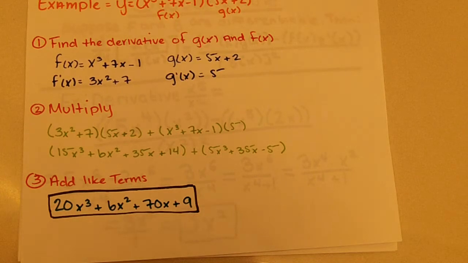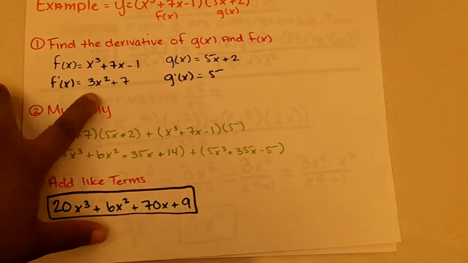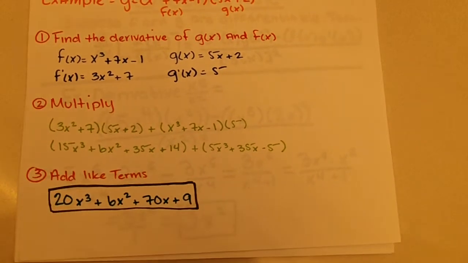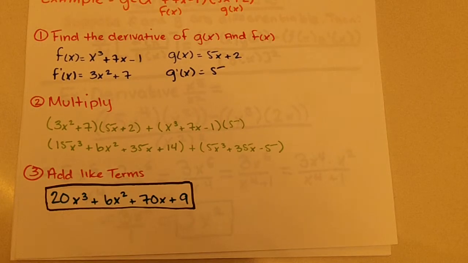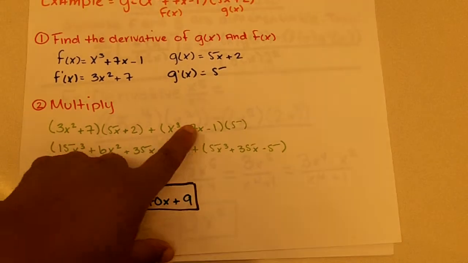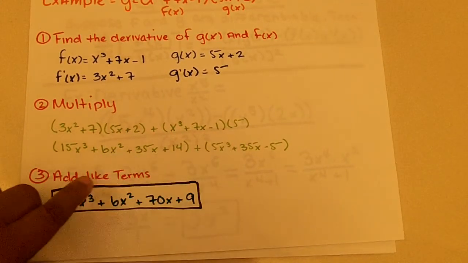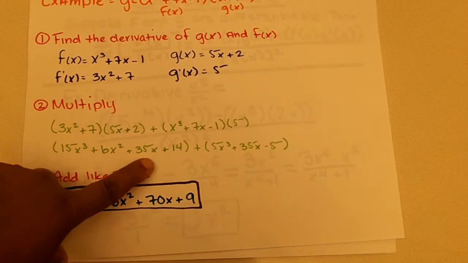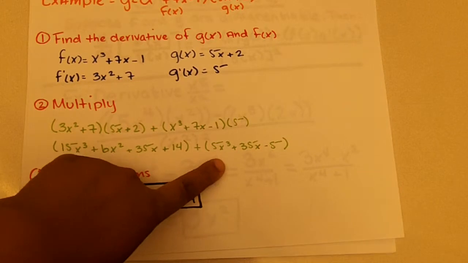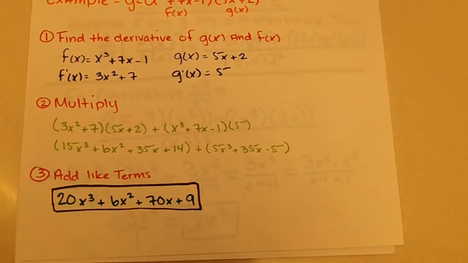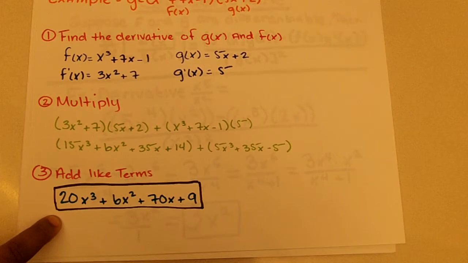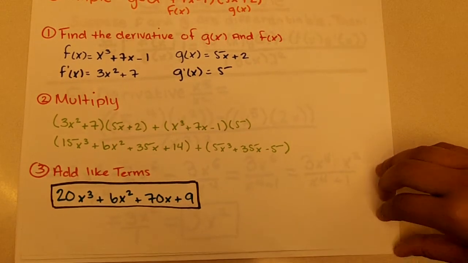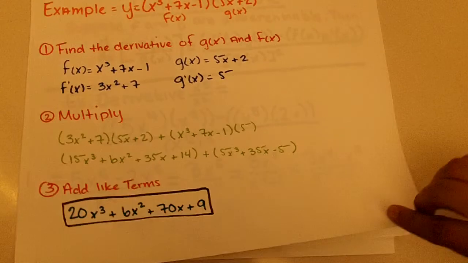First, you find the derivatives of g of x and f of x. The derivative of f of x is 3x squared plus 7, and the derivative of g of x is 5. Then you put them into the formula, f prime times g plus f times g prime. And you get 15x cubed plus 6x squared plus 35x plus 14 plus 5x cubed plus 35x minus 5. After you add like terms, the answer is 20x cubed plus 6x squared plus 70x plus 9.